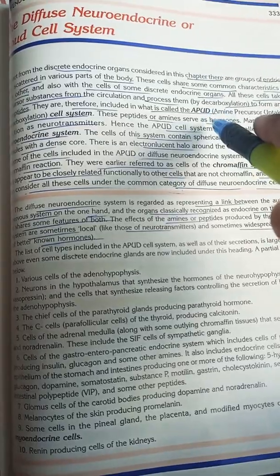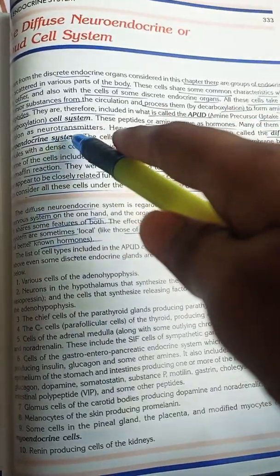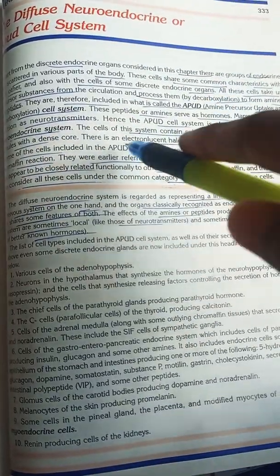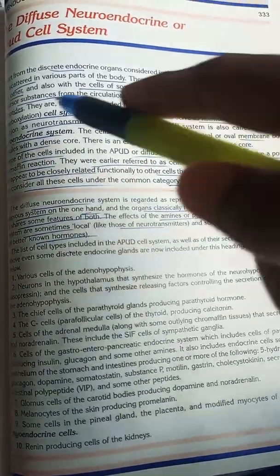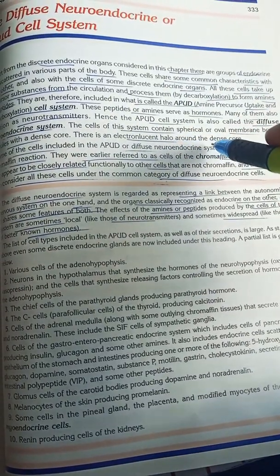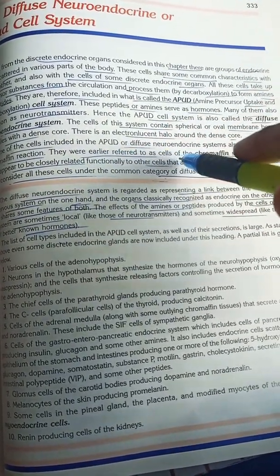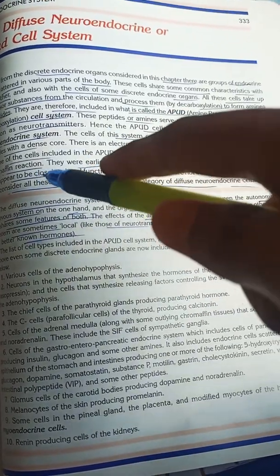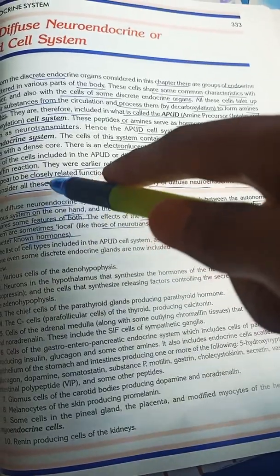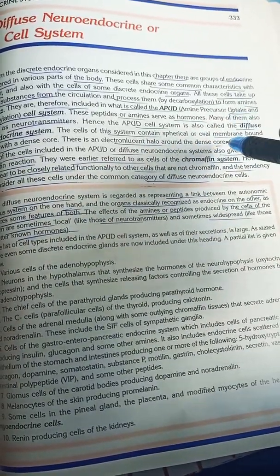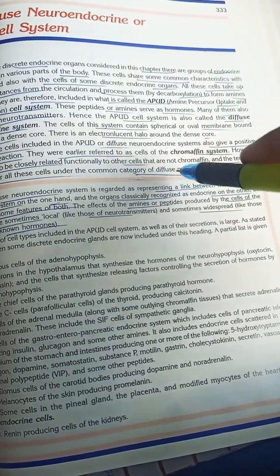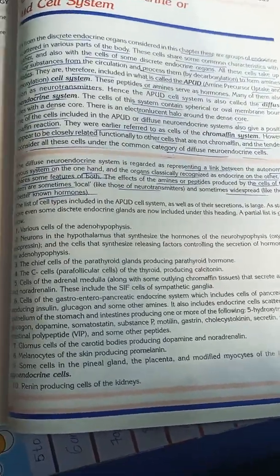These peptides or amines serve as hormones, and many of them act as neurotransmitters, and APUD is also called the diffuse neuroendocrine system. The cells of this system have spherical or oval membrane-bound granules with a dense core, and there is an electrolucent halo around the dense core. These cells give a positive chromaffin test and are also known as the chromaffin system; however, some appear closely related to cells that are not chromaffin, and the tendency is to consider all of them under the common category of diffuse neuroendocrine cells.